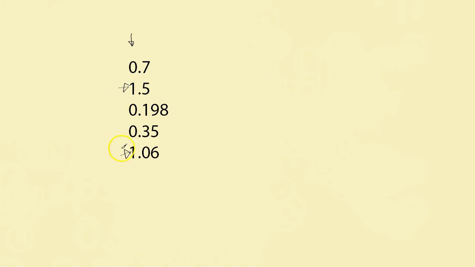So I need to decide out of those two which one is biggest. They've each got 1 whole, but 5 is bigger than 0, and that's in the tenths column, so that's 5 tenths and 0 tenths. That 6 is in the hundredths column, the next column over, so it is much smaller. So our biggest number is 1.5.